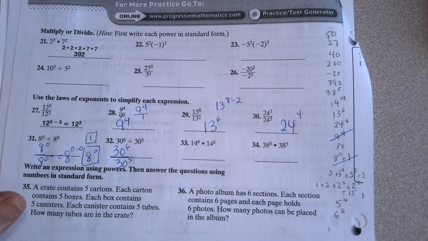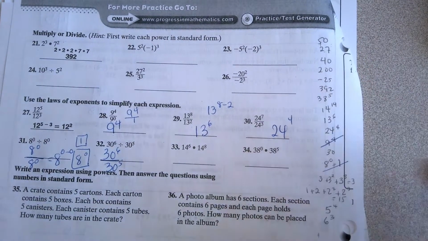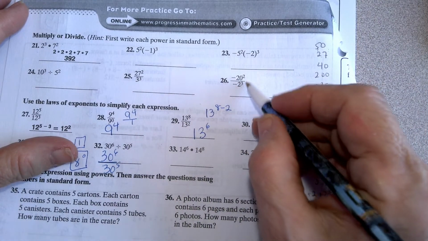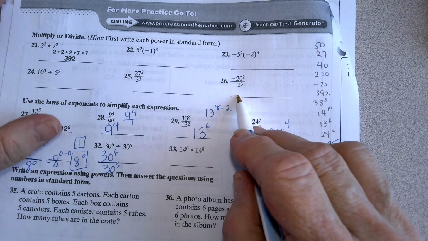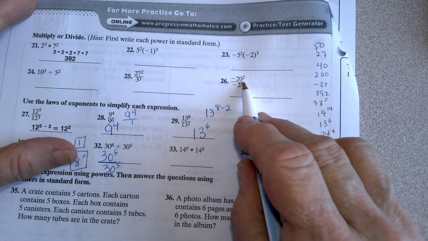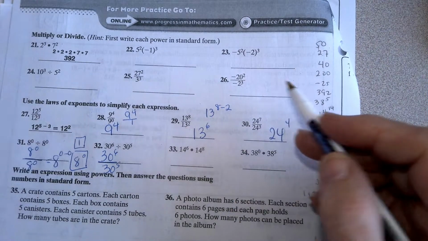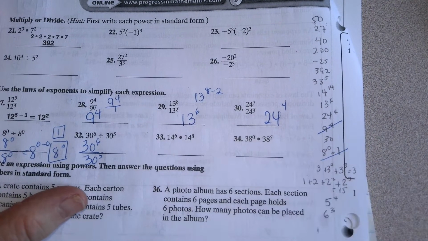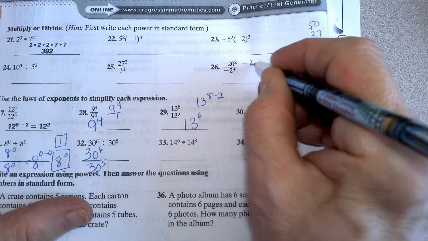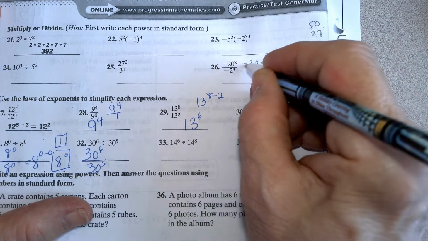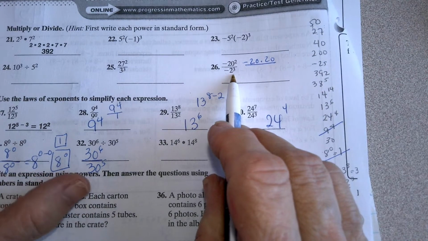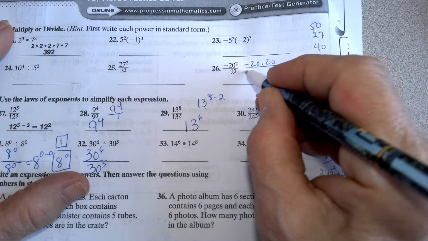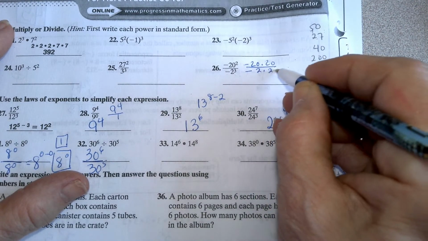So let's go back to the top and look at one of these. I'm going to expand this one. These are not the same base. I can't just subtract. So who could tell me on this one, how many 20s would I have? 2. And would I have 2 negatives? No, because it's not in the parentheses. So write it out. It's negative 20 times 20 over. How many 2s am I going to have on the bottom? 3. How many negatives am I going to have? 1. So 1 and then 2 times 2 times 2.